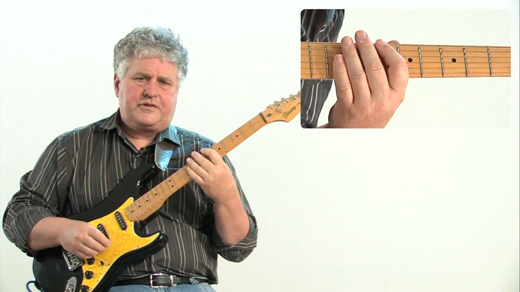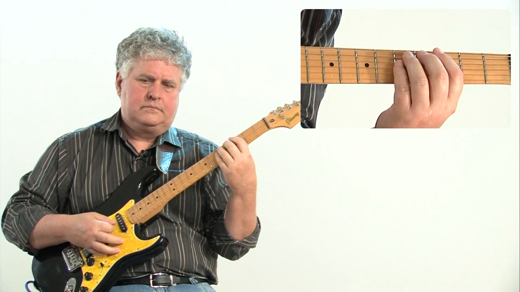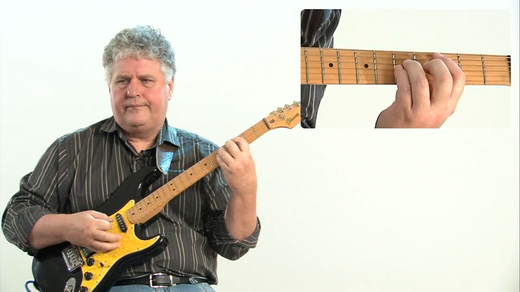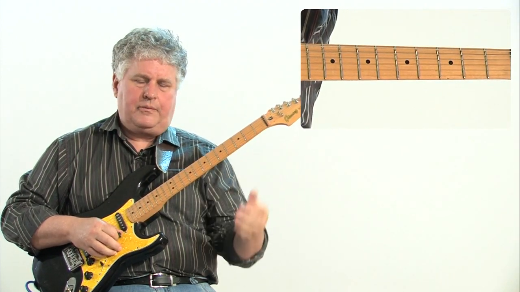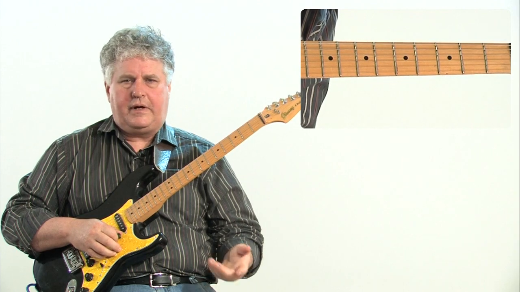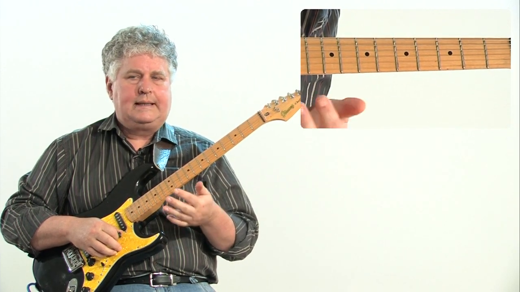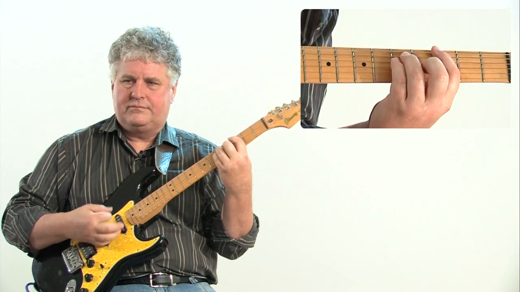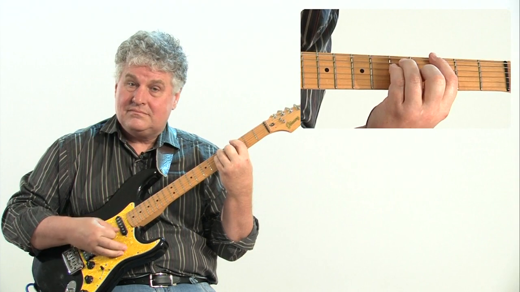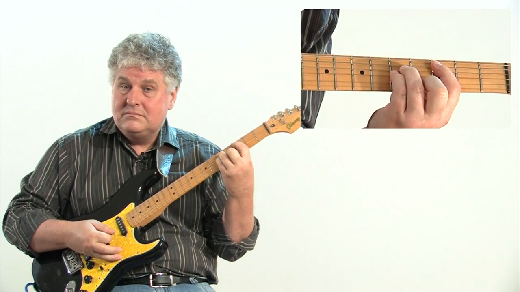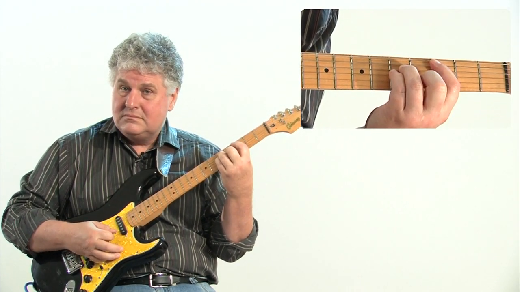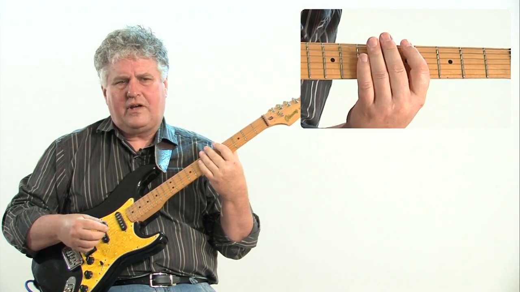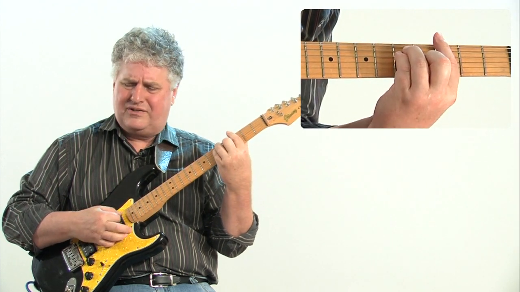Now, if I start moving this around, let's say I'm doing a simple progression like that. If I want to define that chord just a little bit further, I can just add my second finger in this case. So in this case, I'm doing a 1 to a 4 progression.